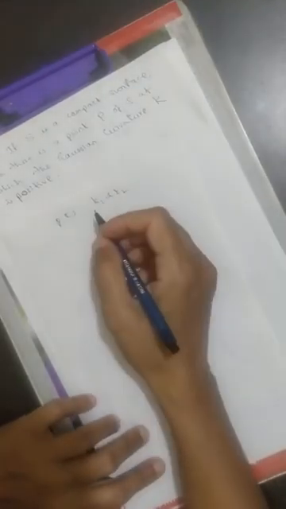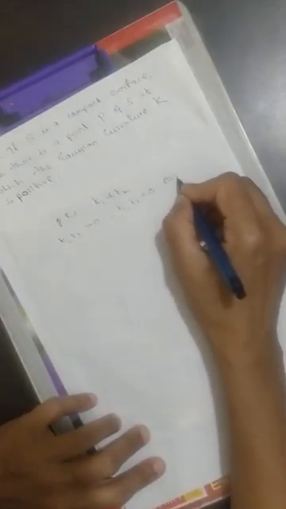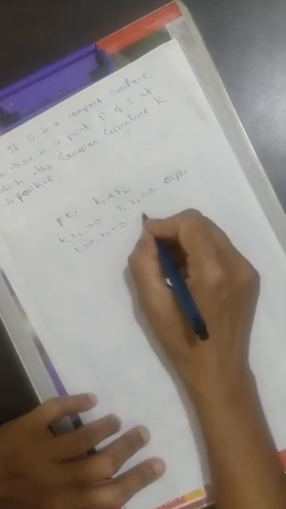We know that the signs of the principal curvatures k1 and k2 determine the shape of the surface at a point on the surface. If both k1 and k2 are positive or both are negative, then the point is an elliptic point. And if one of them is positive and the other is negative, that is, if k1 is negative and k2 is positive, then it is going to be a hyperbolic point.